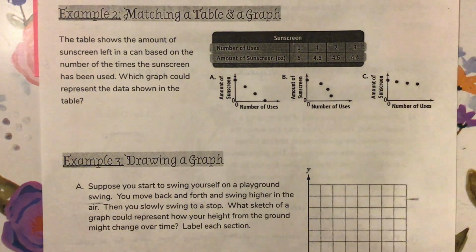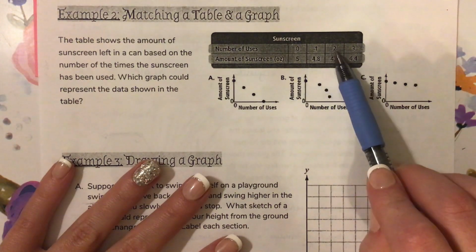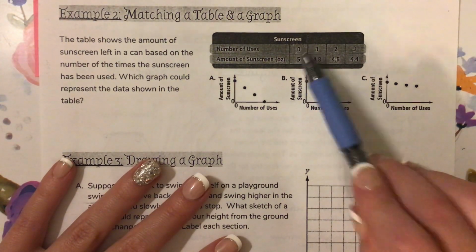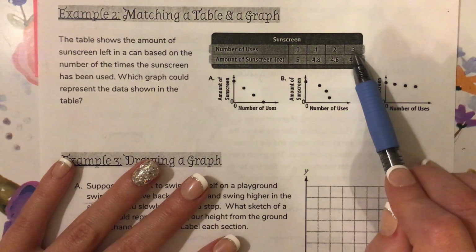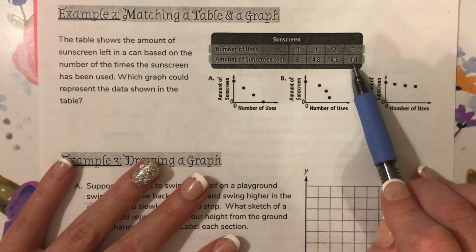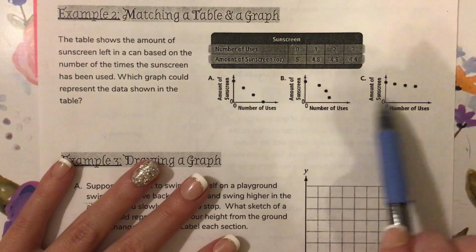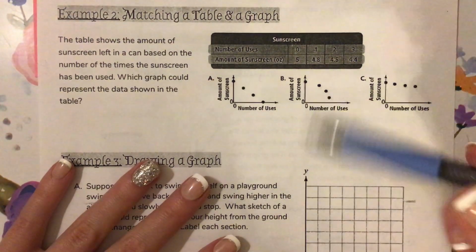So we have used the sunscreen 0 times, 1 time, 2 times, and 3 times. If I don't use any sunscreen at all, then there are still 5 ounces of sunscreen left. But when I use it 3 times, there's still quite a bit. There's 4.4 ounces left. So looking at our graph options, right off the bat, we know that A is not a possibility.